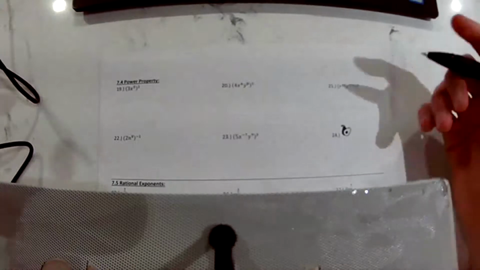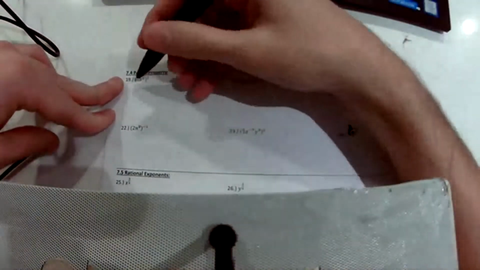Okay, next is power property. This is a kind of a recent thing that we've done. This is raising powers to powers. Okay, so what do I mean by that? Look at this first one. 3x to the 5th all squared.